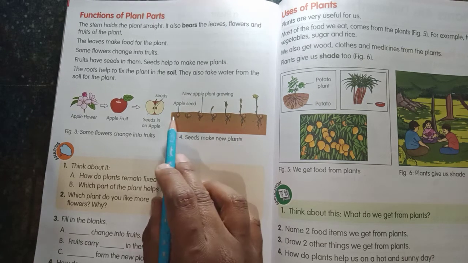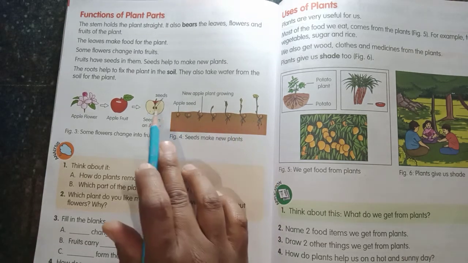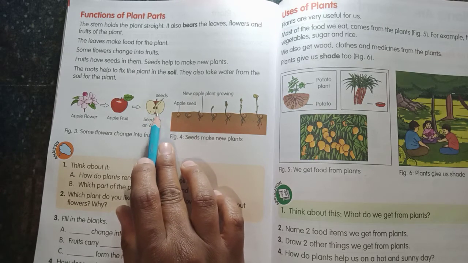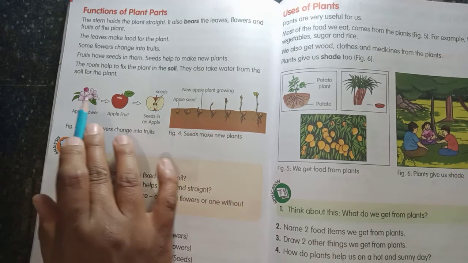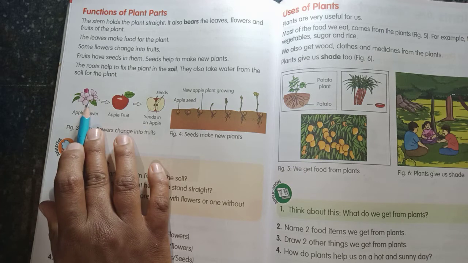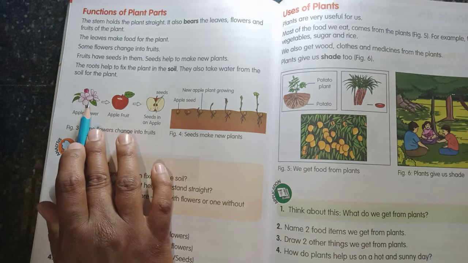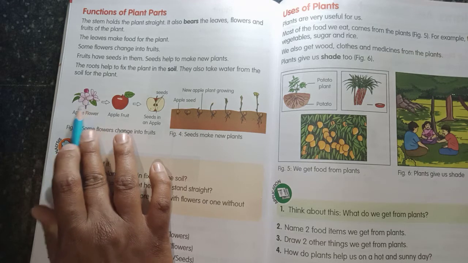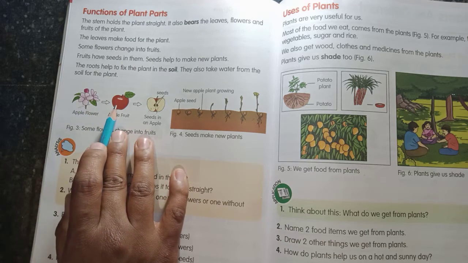Yes, it will grow into a new plant if the seeds are sown. So this is the function of the seeds. In some flowers there will be such a function: they will turn into fruits.